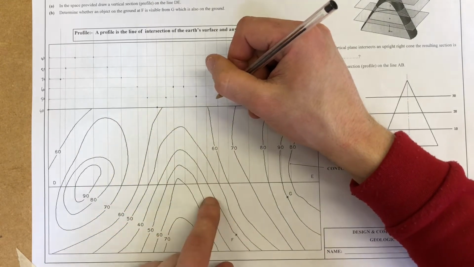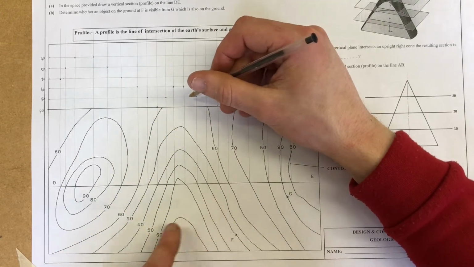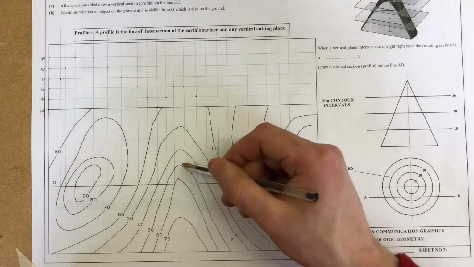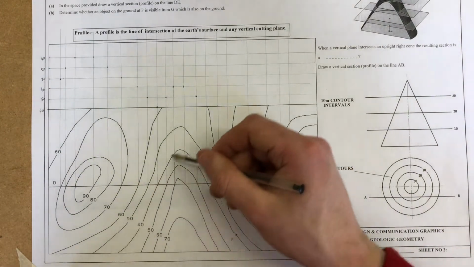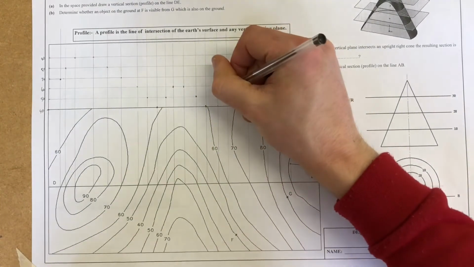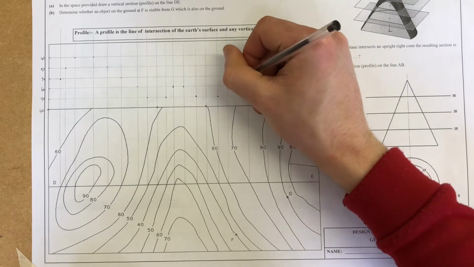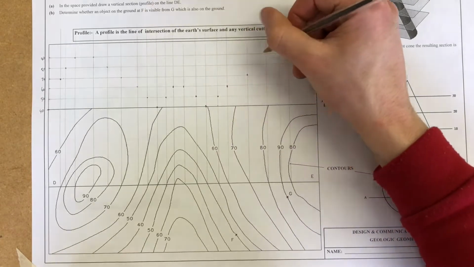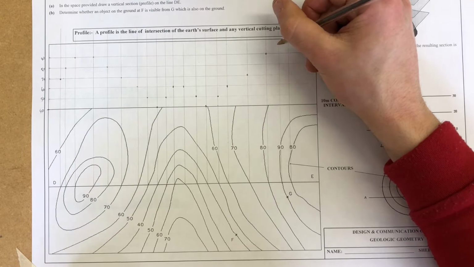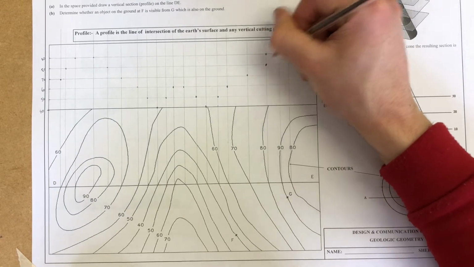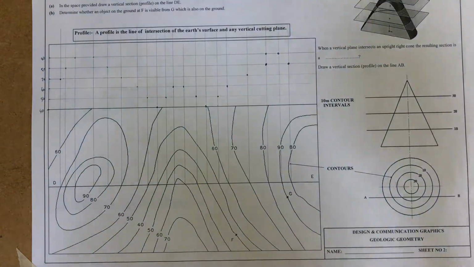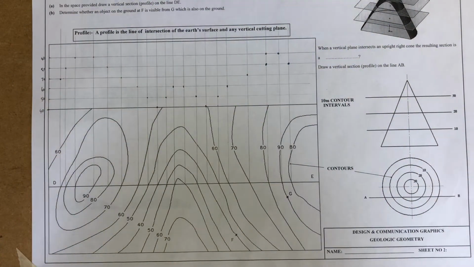Sorry, I missed one there, have I? So that's 60, that's 60. This is 50. This is 40, yeah, that's 40. This one is 50, 60, 70, 80. Sorry, jumping on there, that's 80. 90, 80, okay? So the most confusing part of this is just setting out our points.